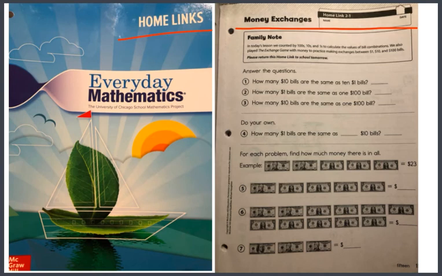How many $1 bills are the same as a $100 bill? How many $10 bills are the same as one $100 bill? And then you're going to count some money on that page. There are 7 problems for you to do. This will be after Math Journal page 18.